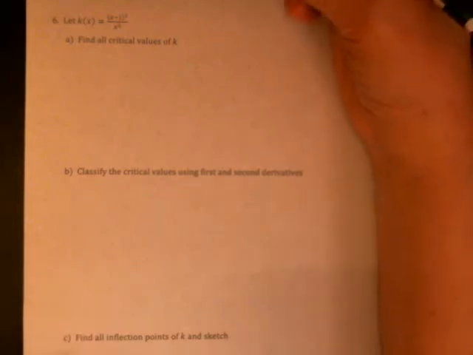The reason I want to go through the whole process like this is because that's really the point, that you could put it all together and draw a graph, but again, it does take a long time. So first thing here, let's find critical values, which means we'll need k prime.